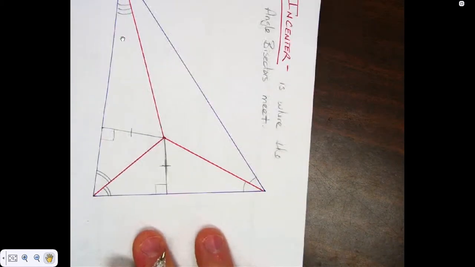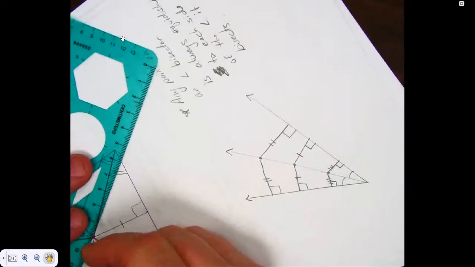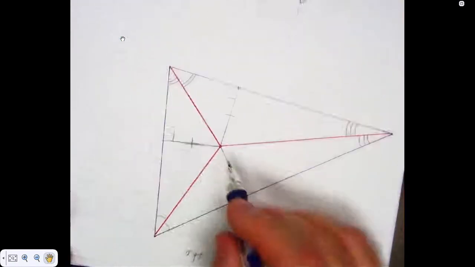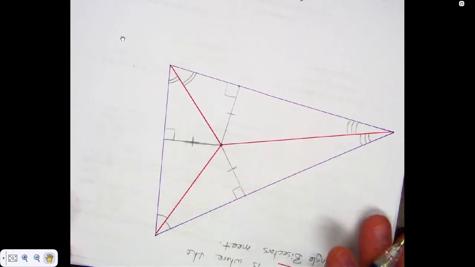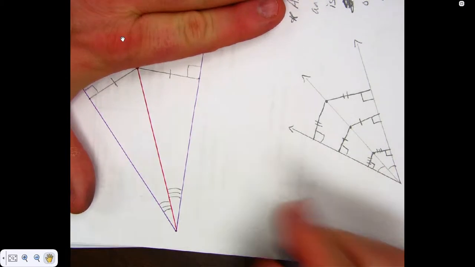Now, let's move over to this one. Wouldn't that distance have to be the same as that distance? Because this is an angle bisector. So all the way around, when you just think of one, right? Angle bisector, these distances are equal.